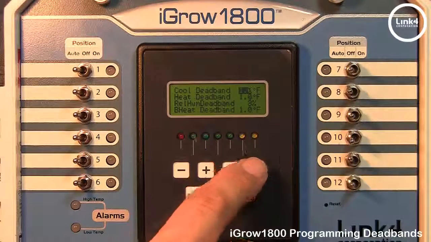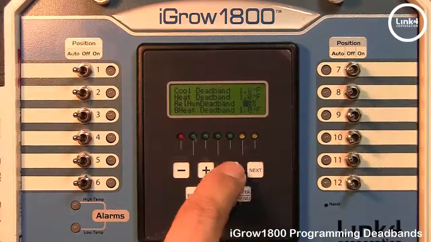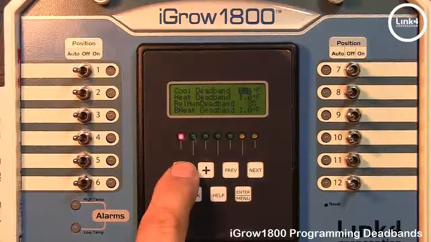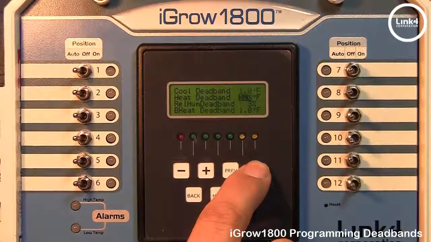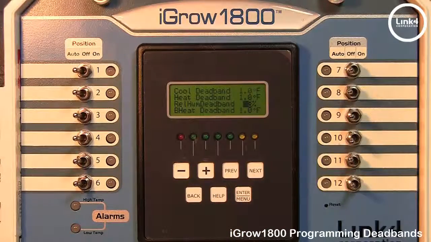Now, to change your deadbands and to maneuver in this screen, Next and Previous allow you to move, and plus and minus allow you to change numerical values. And we'll go to the rel-hum deadband.